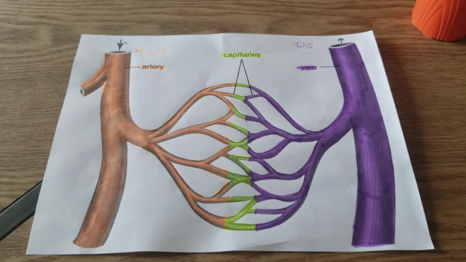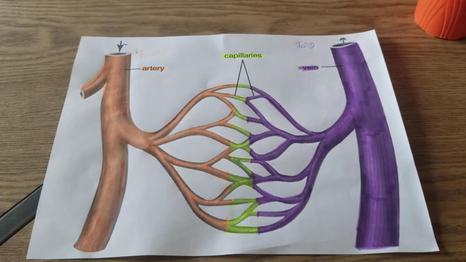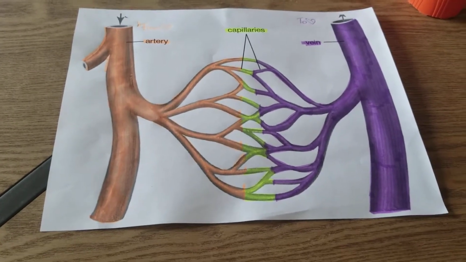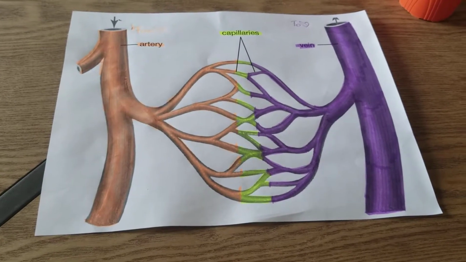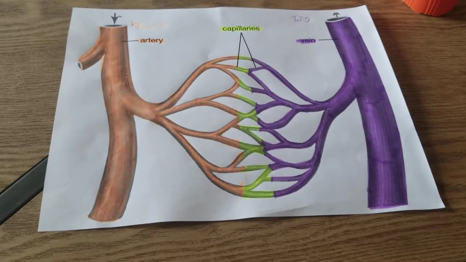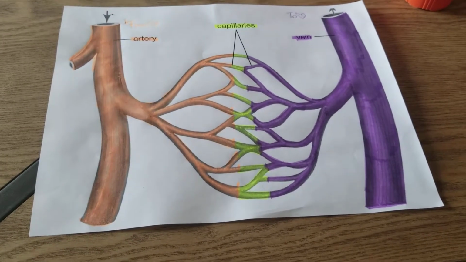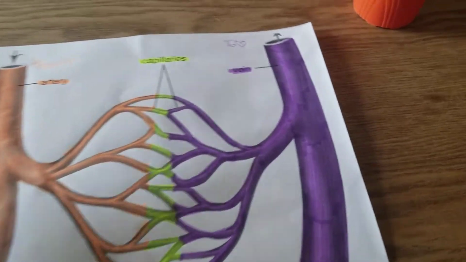Now, all three blood vessels have three layers except capillaries. Capillaries just have the tunica interna, which is here.